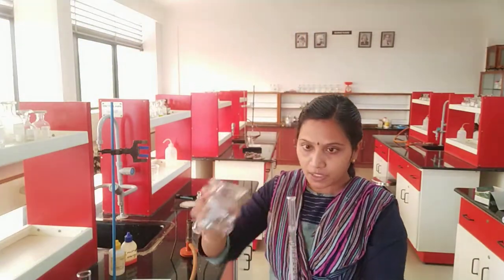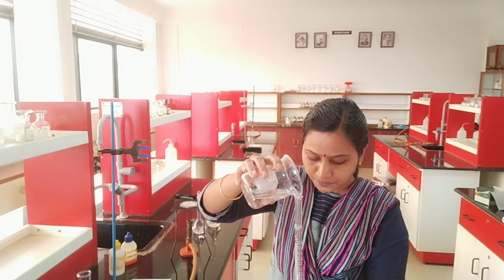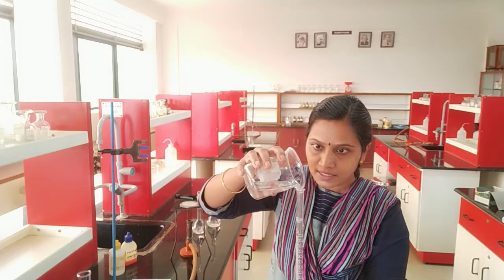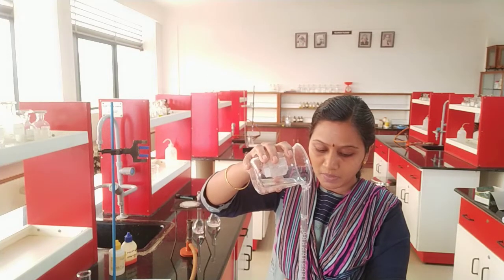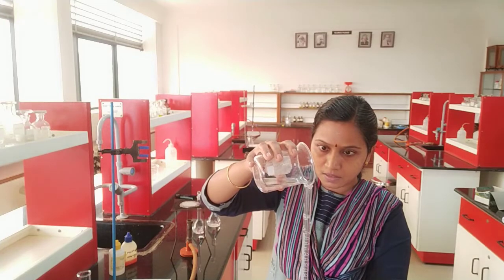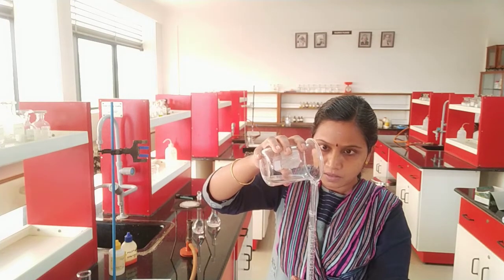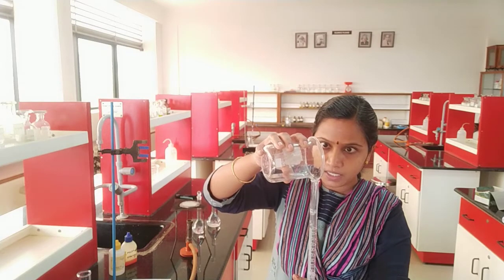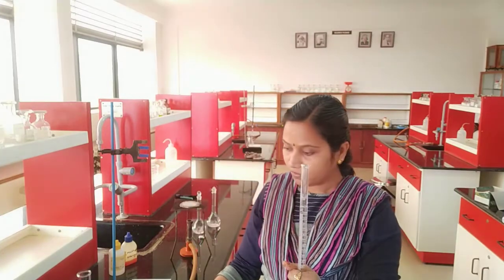So my stopper is closed. So I am going to fill oxalic acid in the burette. Since it is a colorless solution, you need to note the lower meniscus. Whatever reading you are taking, that is the initial reading and the second reading will be your final reading.